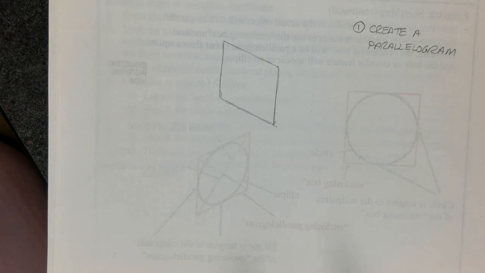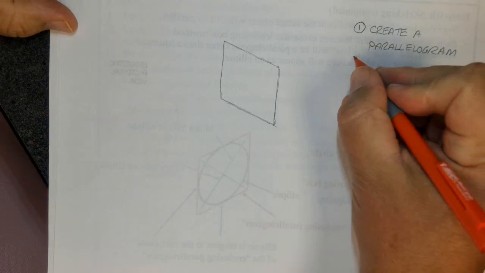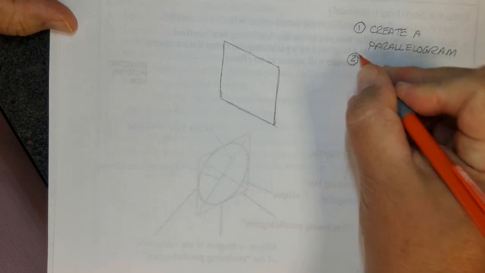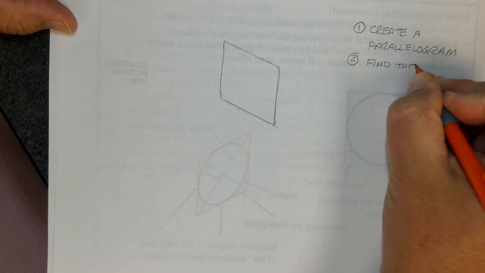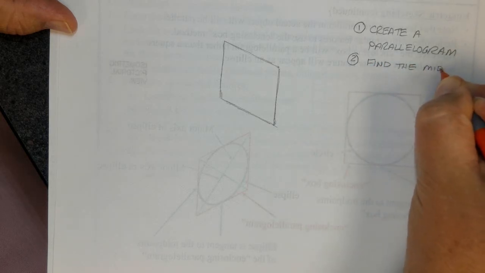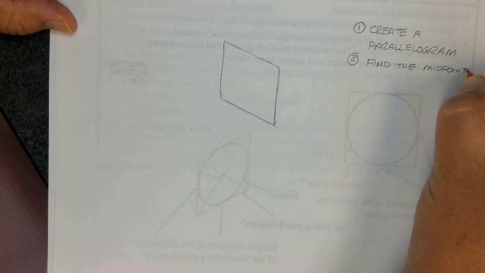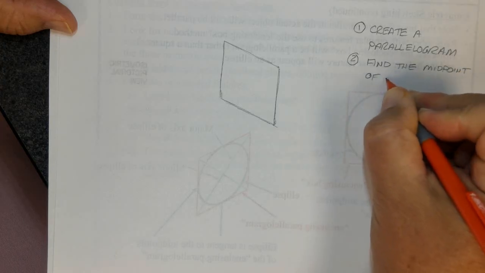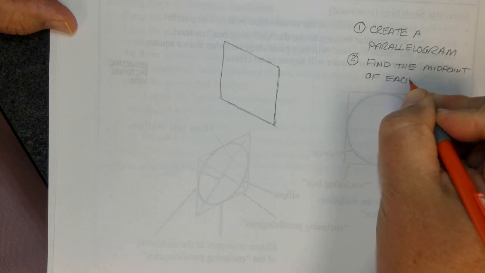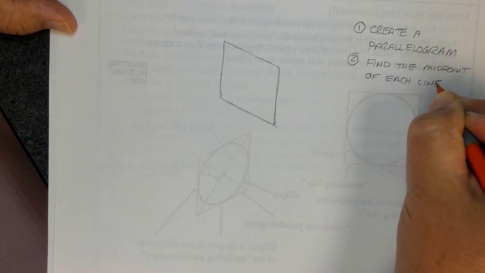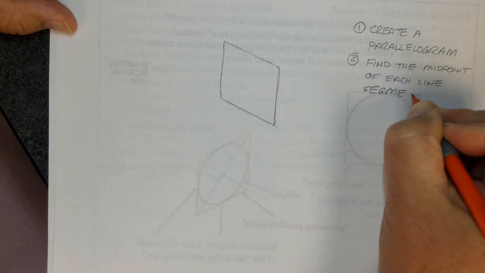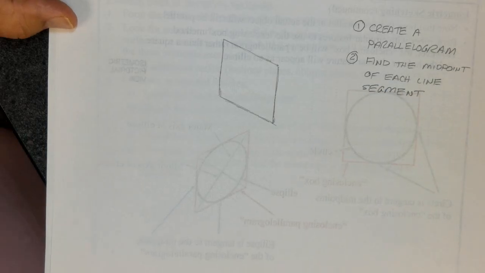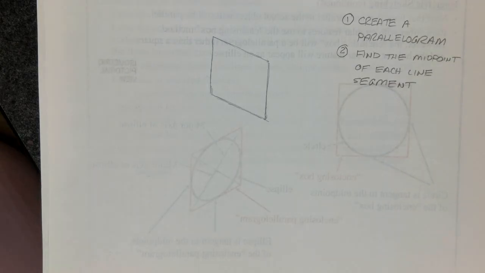And then the next thing you're going to do is find the midpoint of each line segment. I hope you can read my chicken scratch here, but find the midpoint of each line segment.